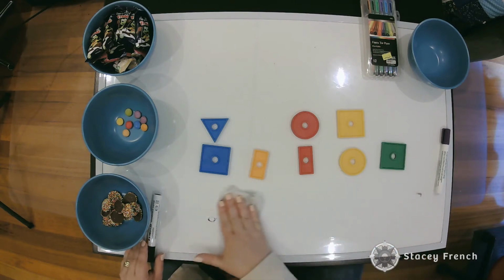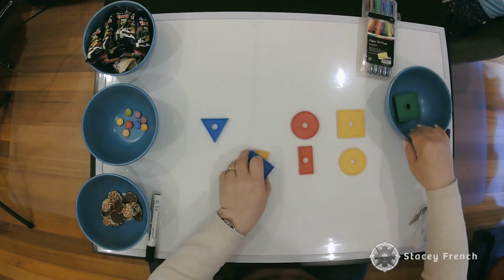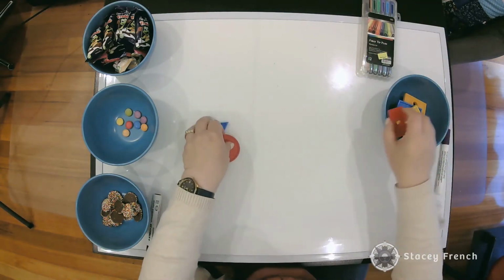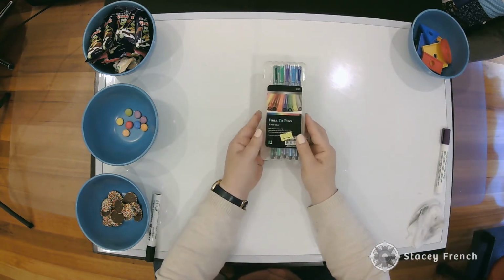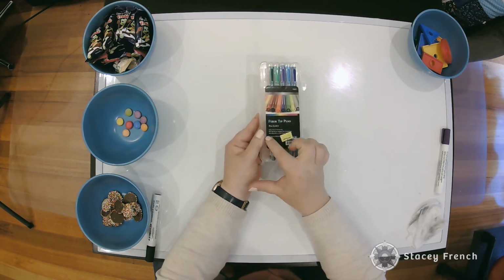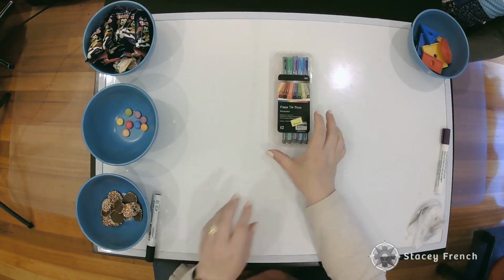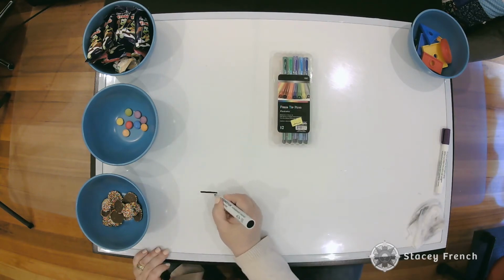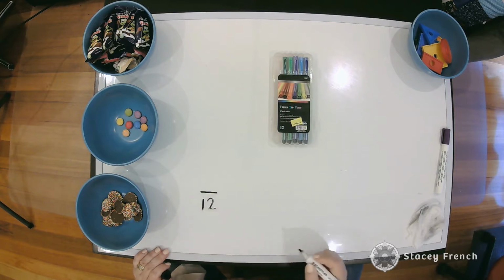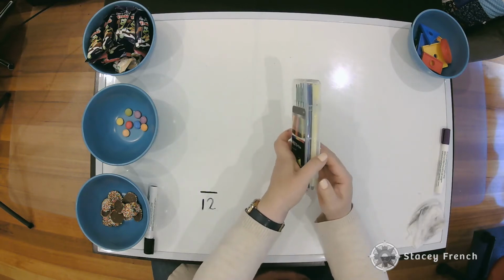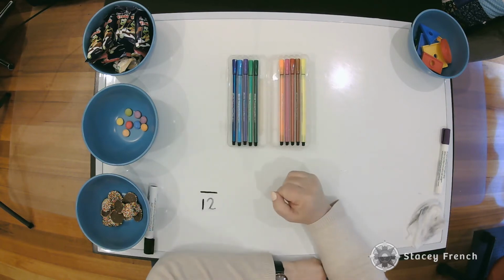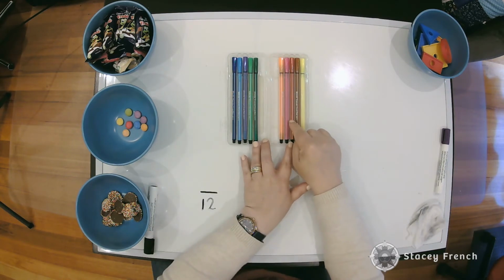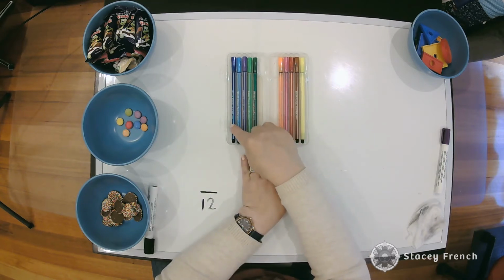Let's have a look at something else. Put my shapes away. And let's have a look at this box that I've got. It's a box of pens, and it says on the box that there are 12 pens, which means if I'm working out fractions, they're going to be twelfths, because we're looking at fractions of the number of pens in this box. Okay, let's count them and check. 1, 2, 3, 4, 5, 6, 7, 8, 9, 10. Uh-oh!